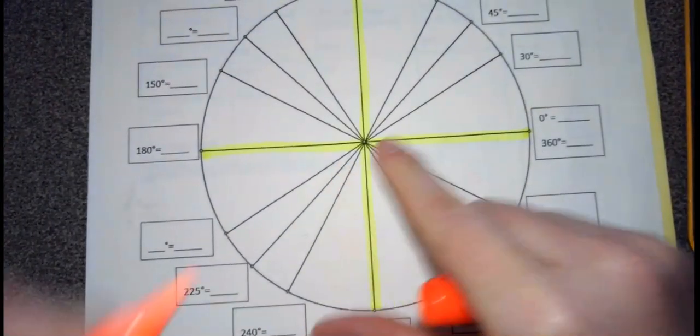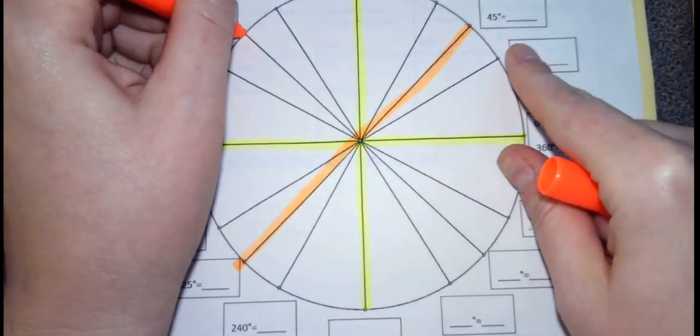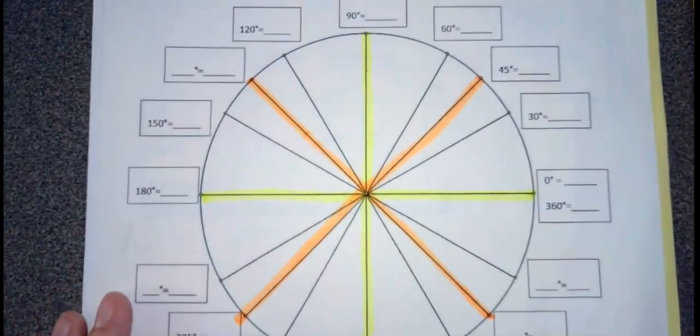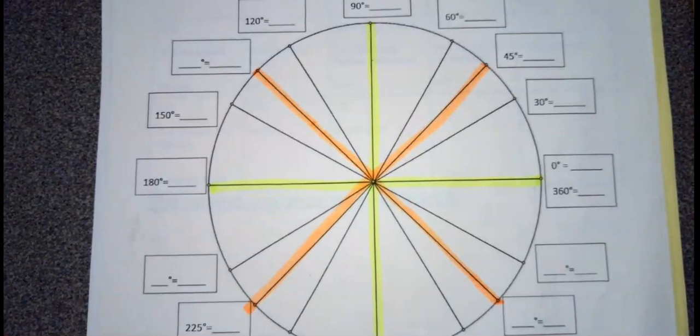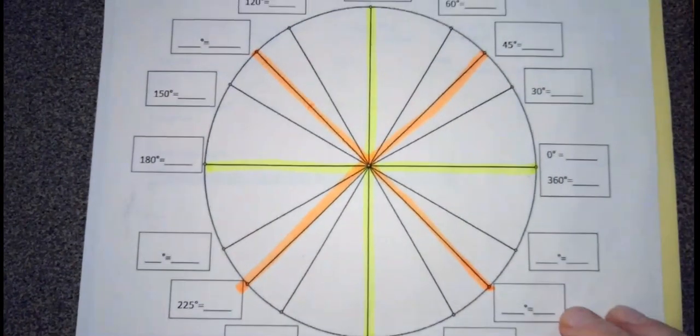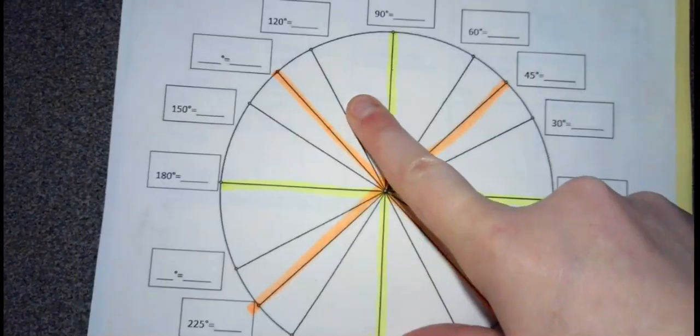And then we have these 45-degree angles here. What these are is halfway in between 90 and 0.